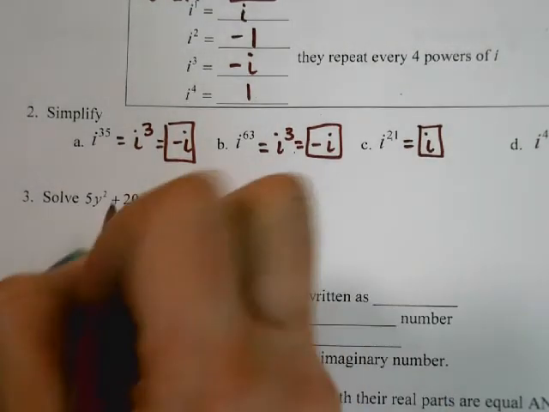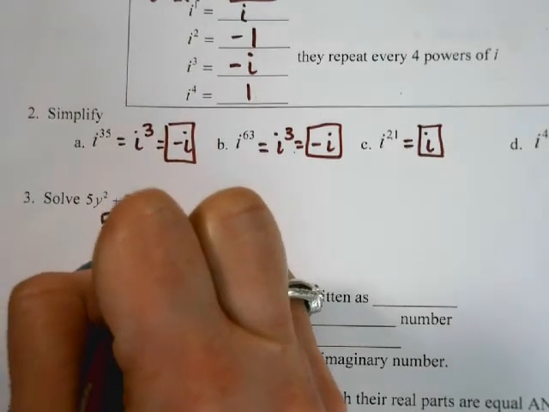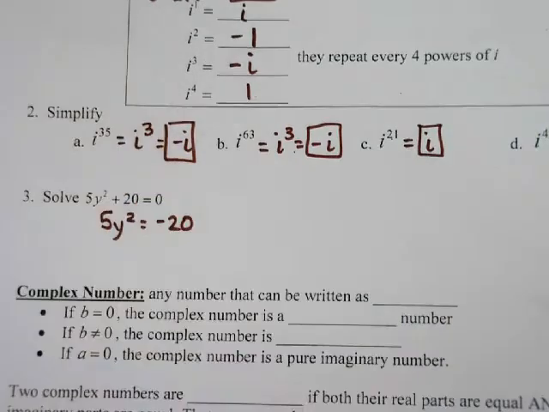Okay, number 3. JJ asked me, why do we need to have these, right? What is the usefulness of an i, or an imaginary number, or the square root of a negative number? Right here is its usefulness, okay? So look at number 3. It says 5y squared plus 20 equals 0. Let's try and solve this guy. I want to get the y squared all by himself. In order to do that, I have to fix that 20 and the 5, right? So I'm going to subtract 20 to the other side. So I get 5y squared is equal to -20.